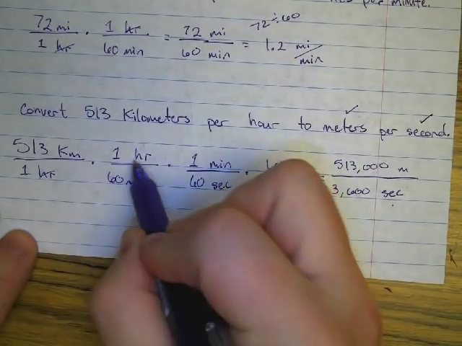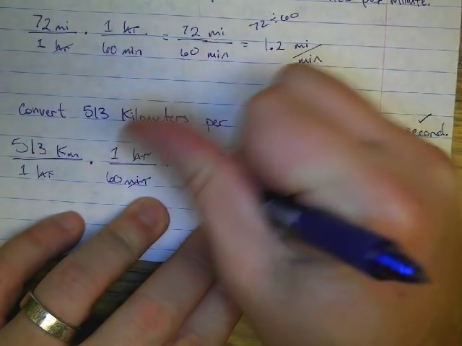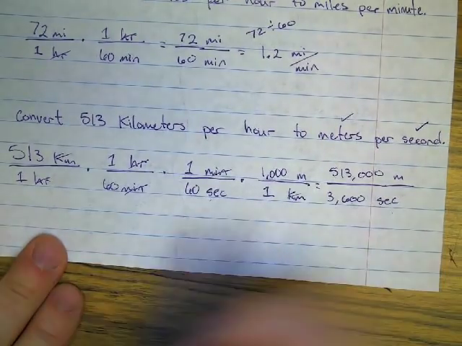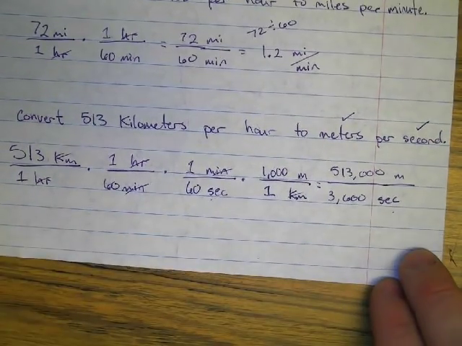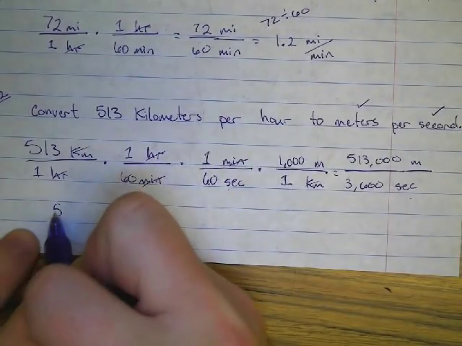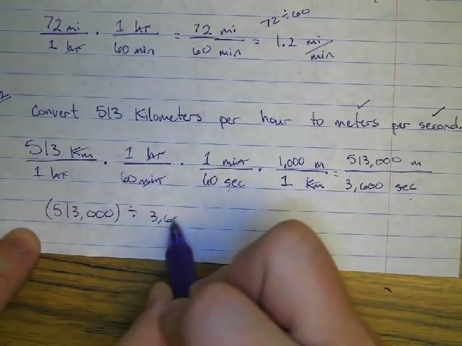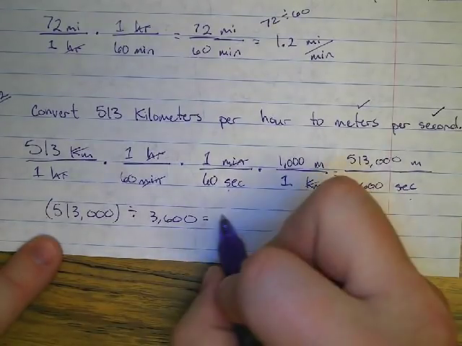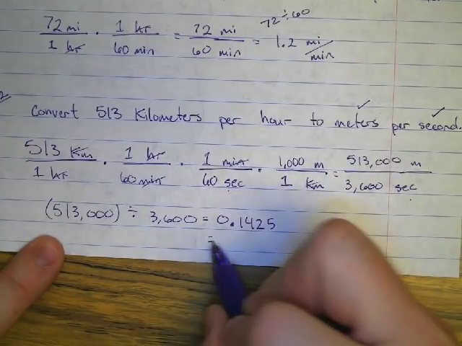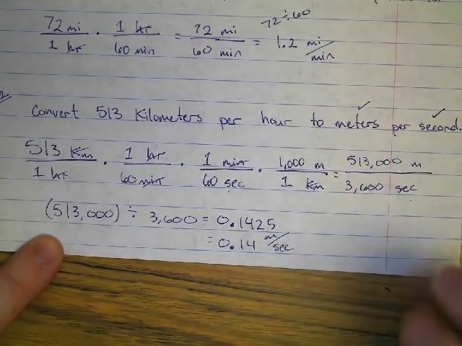Our hours canceled our hours, our minutes canceled our minutes, and our seconds is what we wanted, so we're happy with that. And then our kilometers cancel our kilometers. So we were left with meters and seconds only. So that worked out great. Now we'll do our division. So in my calculator, I would do 513,000 divided by 3,600, and that would equal 0.1425. Then we're rounding, so that equals 0.14 meters per second.